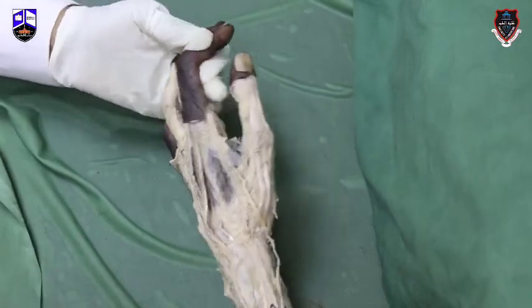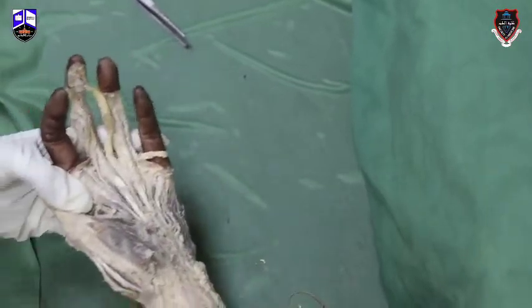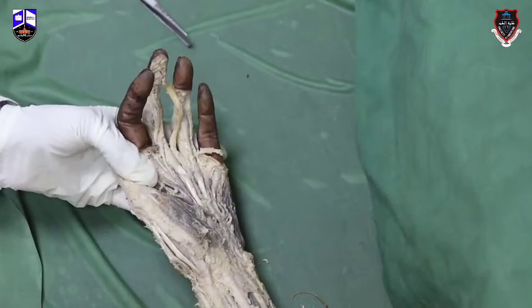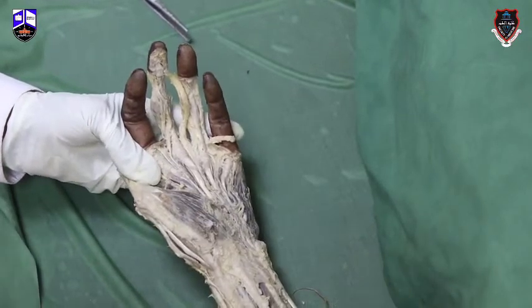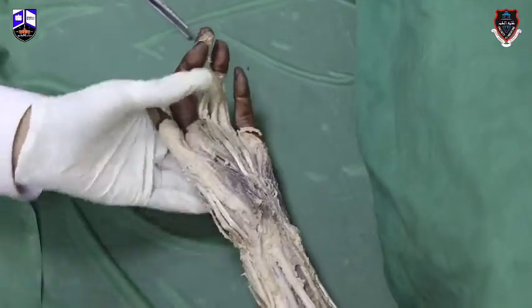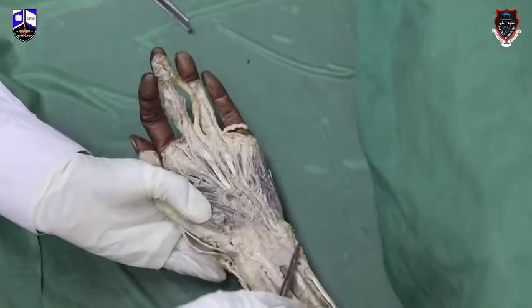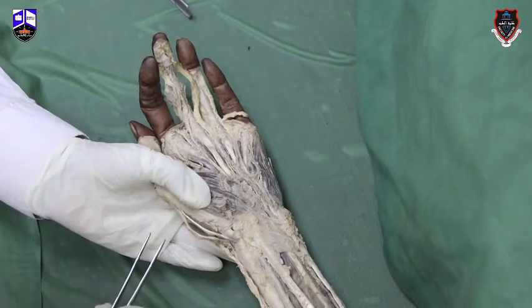Now let's move again to the palmar surface of the hand, and in this part we are interested in this structure. This is called the flexor retinaculum.